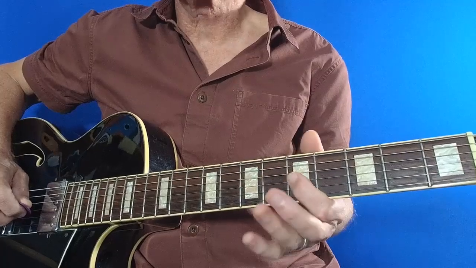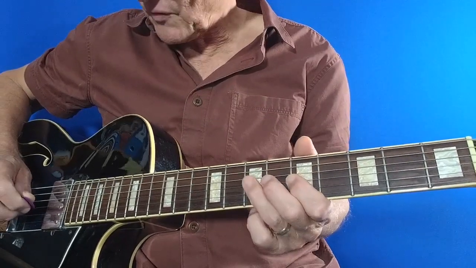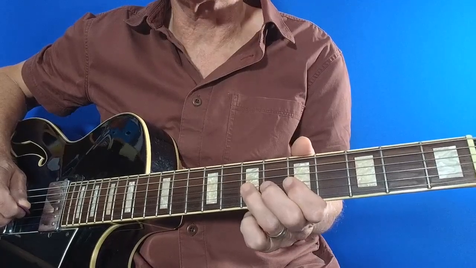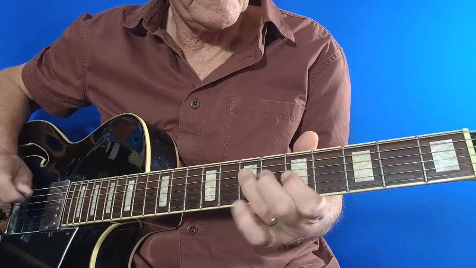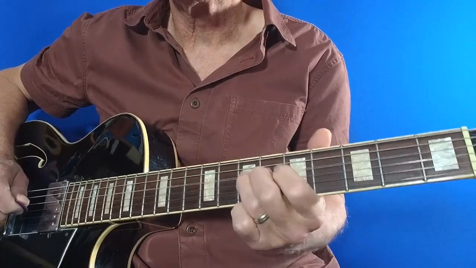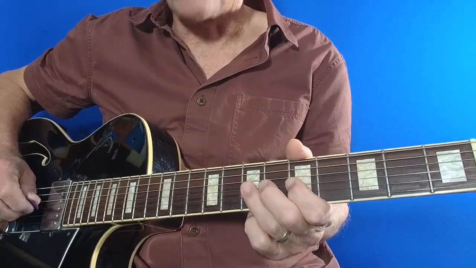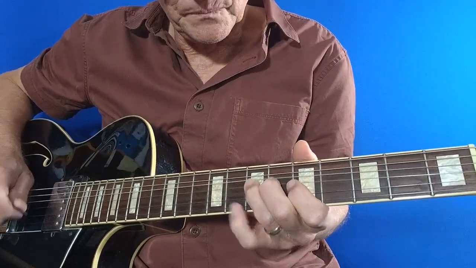I'll also be showing you some simple ways to convert the licks you already play when playing blues music and converting them to make similar licks work over country sounding tunes.